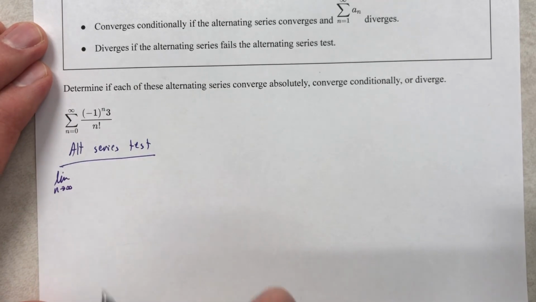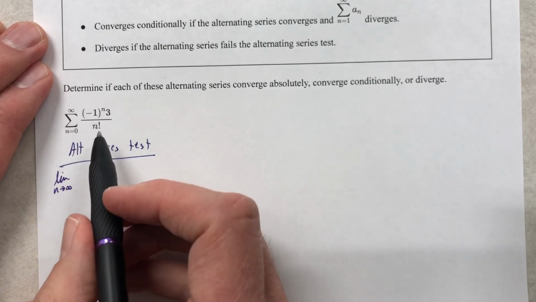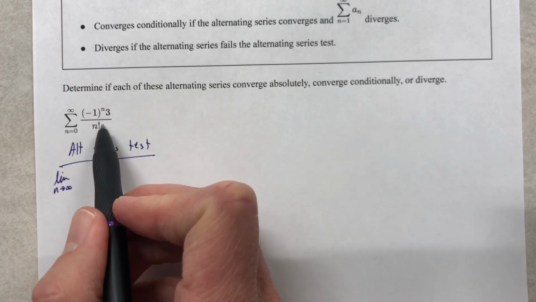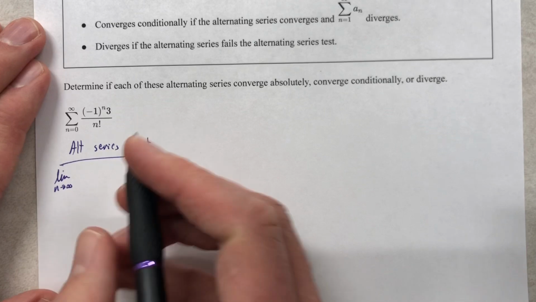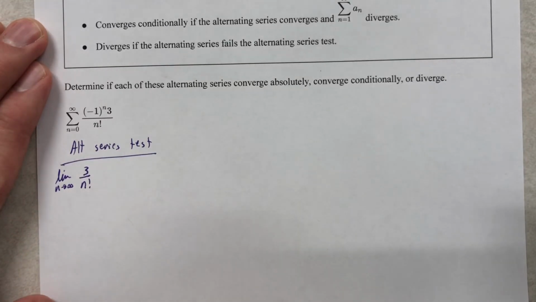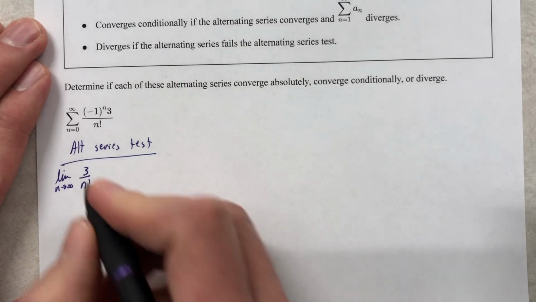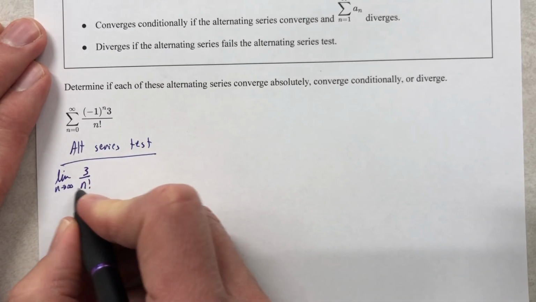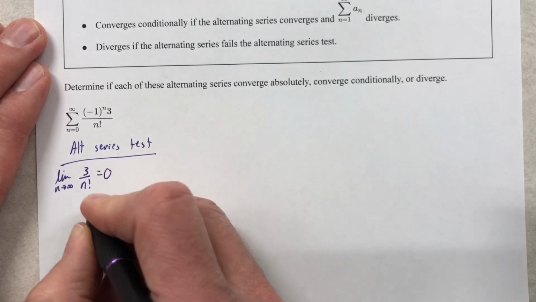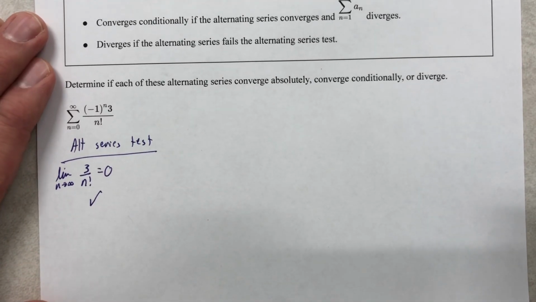And we got to make sure that this thing equals 0. So ignoring the toggle factor, I'm saying if this thing was always positive, what would it be? Well, it'd be 3 over n factorial. I don't care about the fact that there's a negative that makes it go back and forth. As n approaches infinity, we have 3 over enormous, and that is going to equal 0. We have passed that portion of the alternating series test.